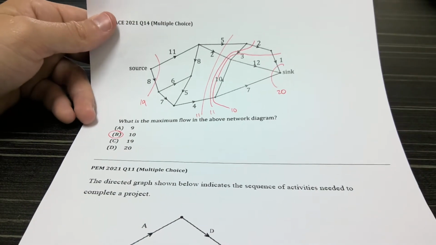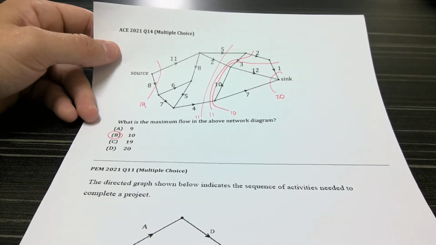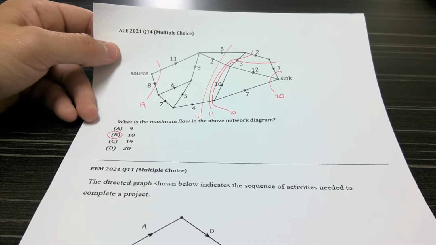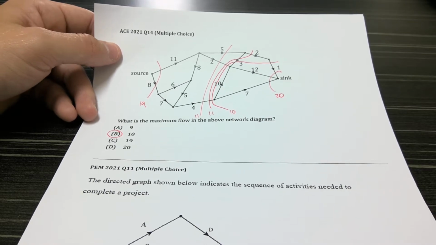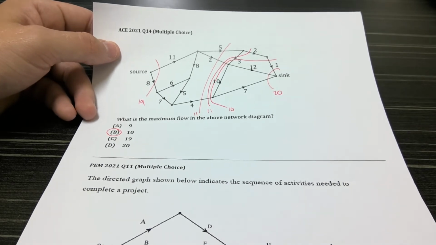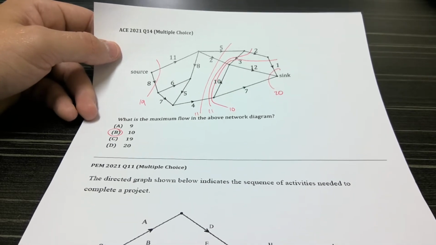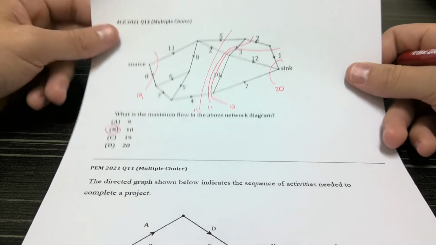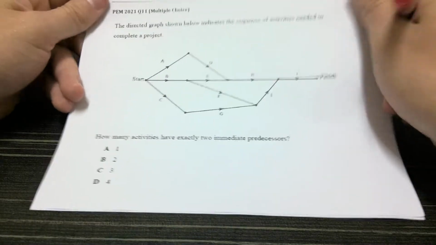Although this might seem like an inefficient or kind of guessy way of finding this answer, I think it's also the best way to solve these kinds of questions about maximum flow. Just do a bunch of cuts and find the smallest capacity from those cuts. So that's that question. Looking at this one next.